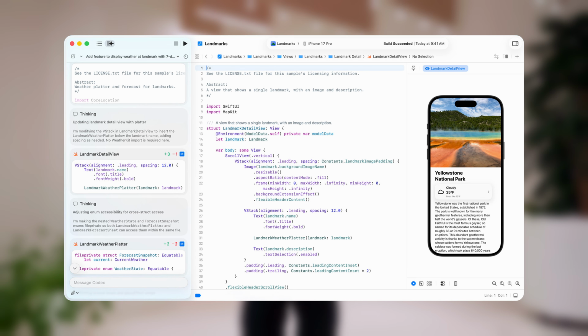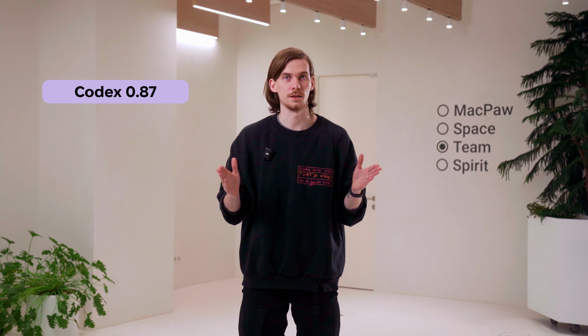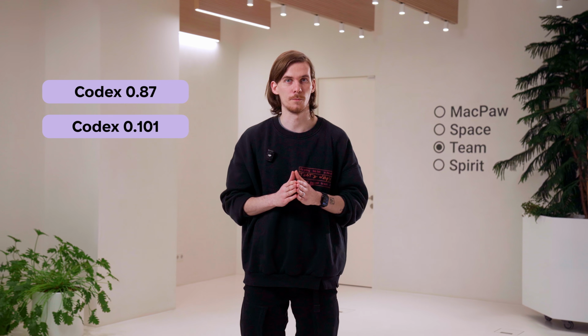One thing I noticed is that Xcode's agents tend to ask more questions about your intent and frequently request permissions to modify files. Also, the agents integrated into Xcode don't always appear to run the latest versions. For example, Xcode 26.4 Beta 1 includes Codex 0.87, while the current public release is already at 0.101.